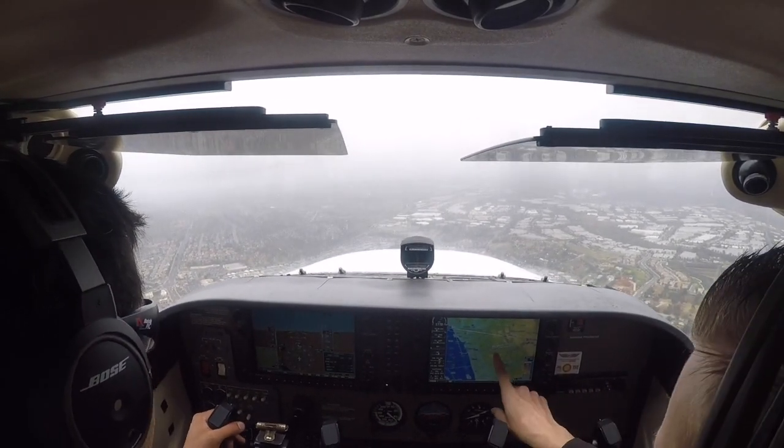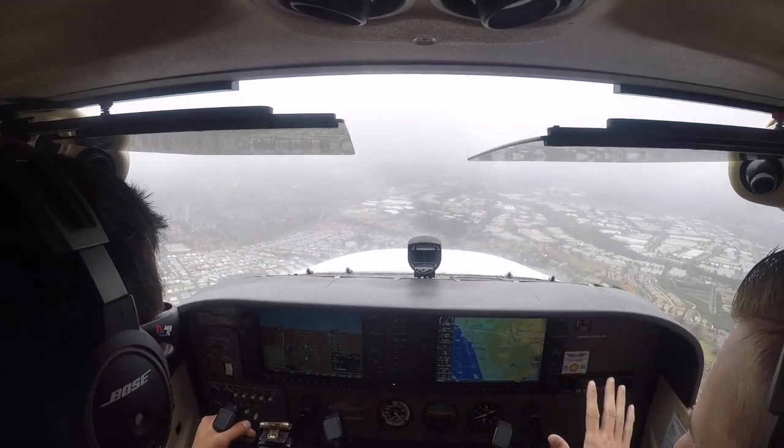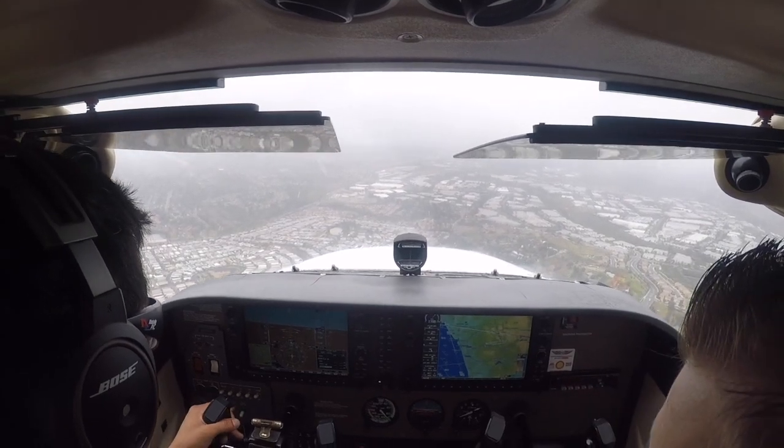Right, now, since we're past the final approach fix and we're flying the ILS, just follow the glide slope. Don't worry about the altitudes anymore.